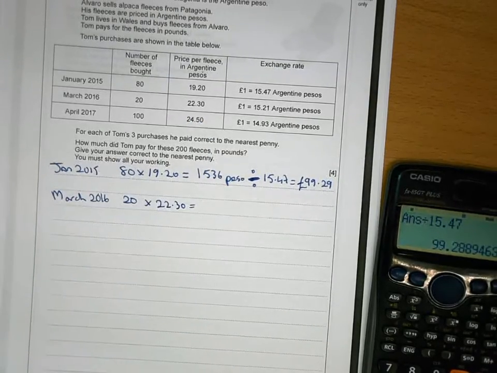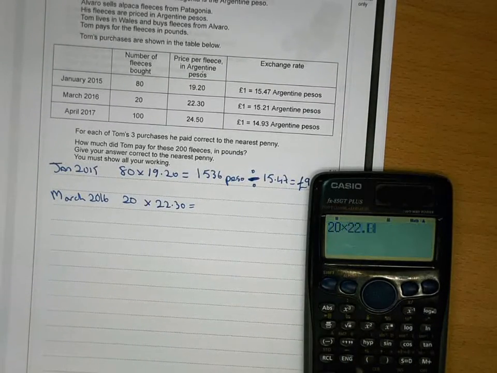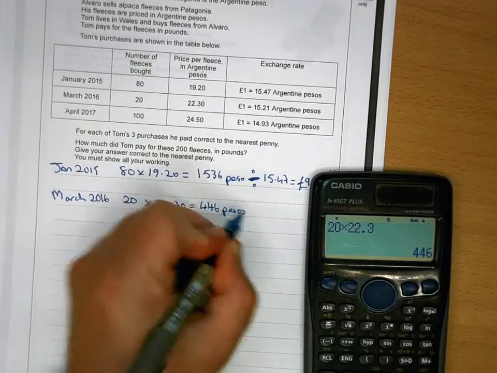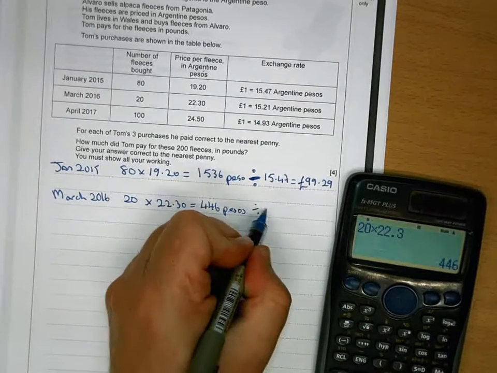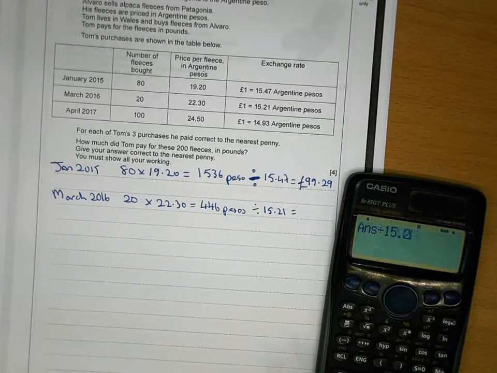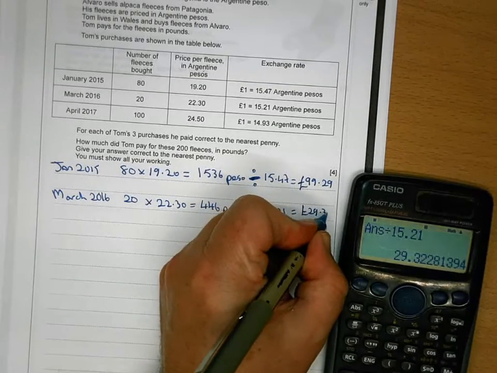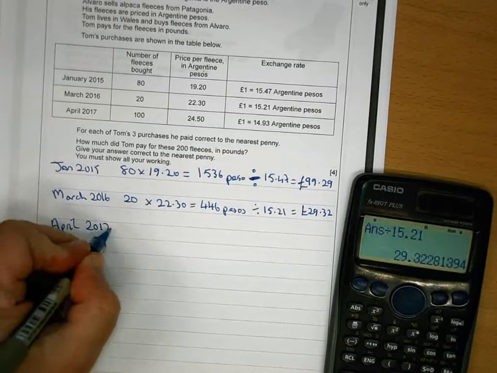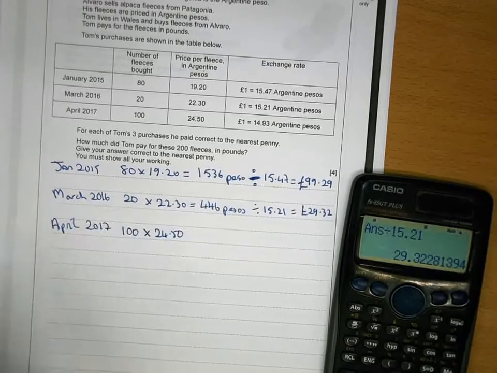So I've got to do now 20 times that. 446 pesos, and that's a different exchange rate, so I've now got to divide by 1521. £29.32. And in April 2017, he buys 100 of them at 24.50.